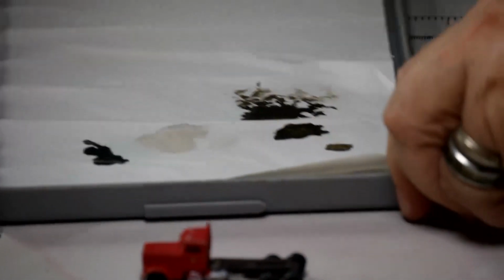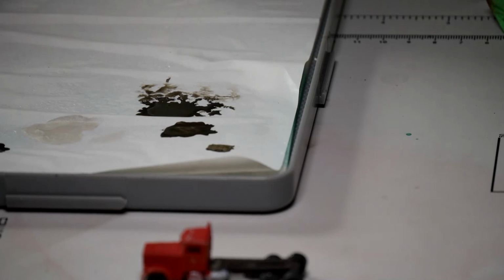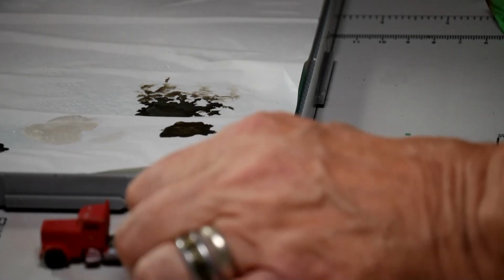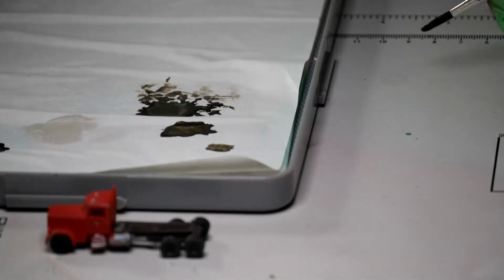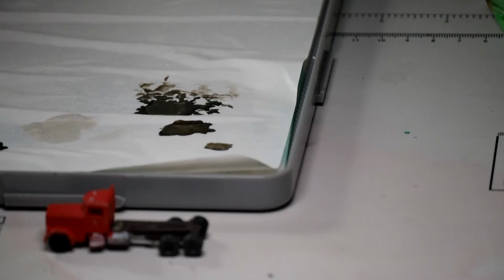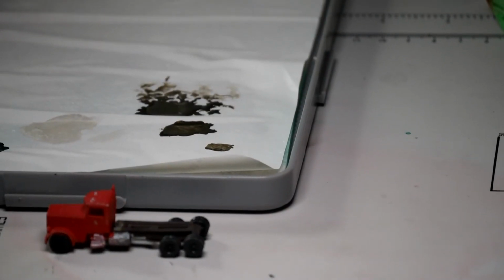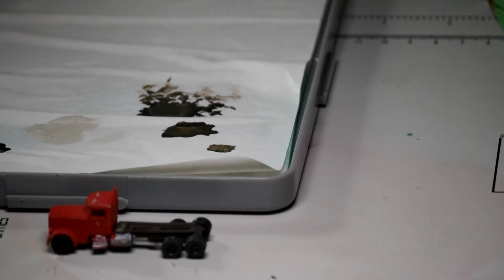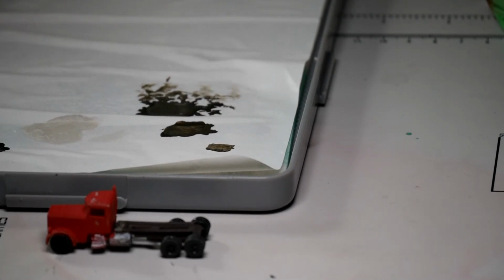And I'm going to just slide the wet palette out of the way. Clean my brush right away so that it stays good. All right. Now, again, the hair dryer.